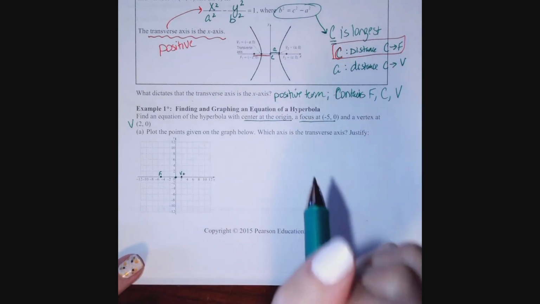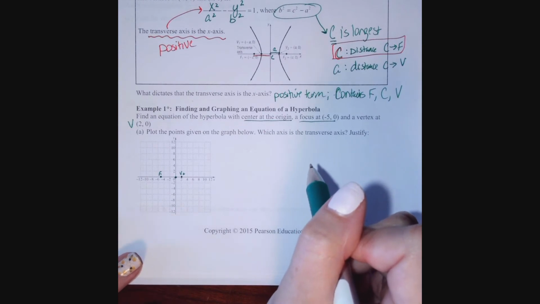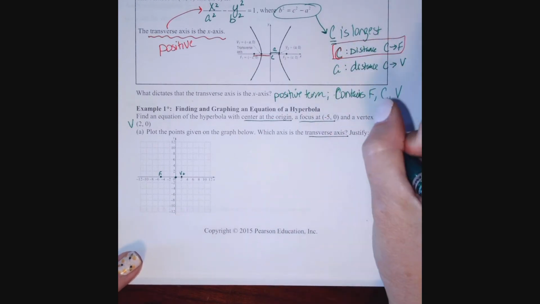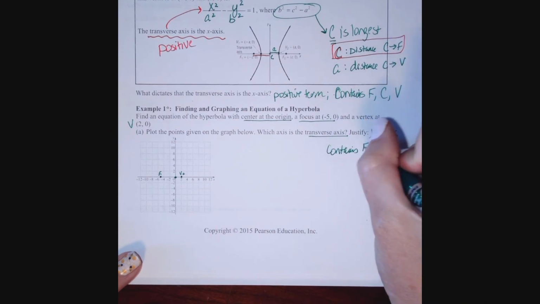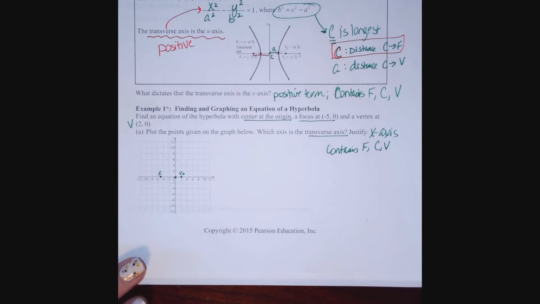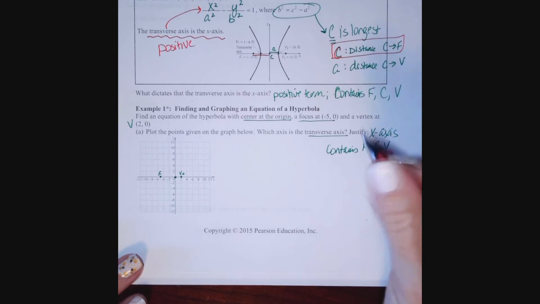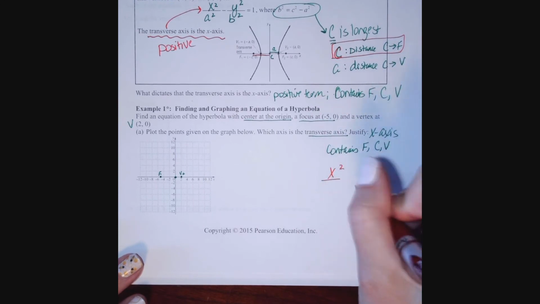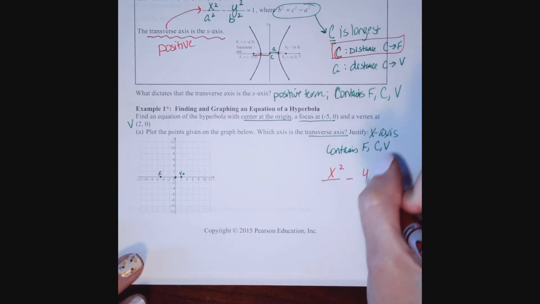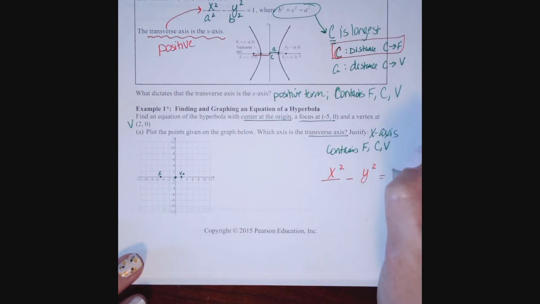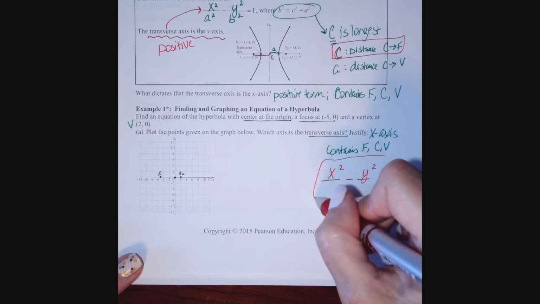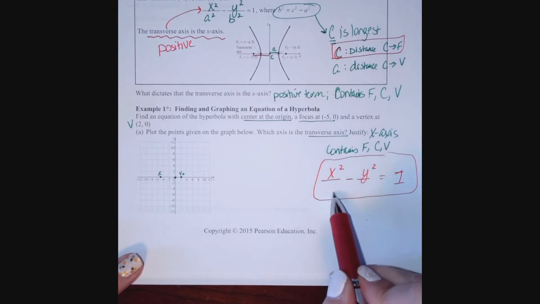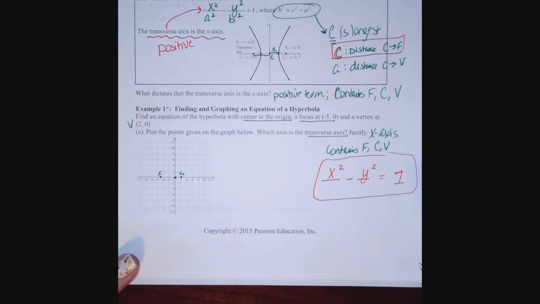Now my vertex is closer than the focus. We knew that. Our transverse axis is going to be the x-axis because it contains the focus, the center, and the vertex. So when I start setting up my equation for my hyperbola, that x squared term is going to be first. So we have x squared over a squared minus y squared over b squared equals 1. That's going to be my equation. And my a squared will go under the first term, b squared will always go under that second term.